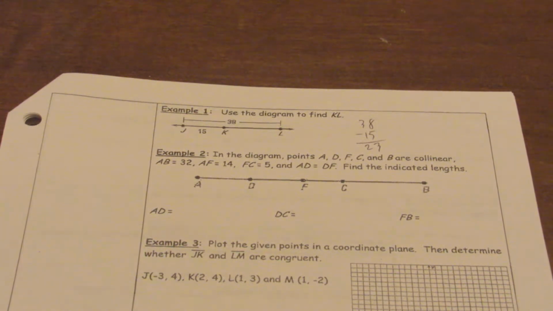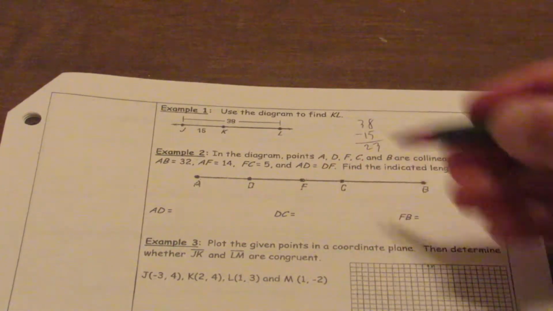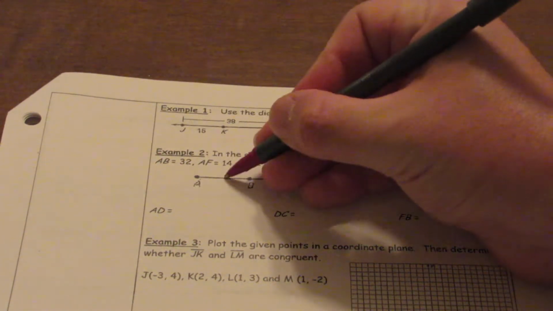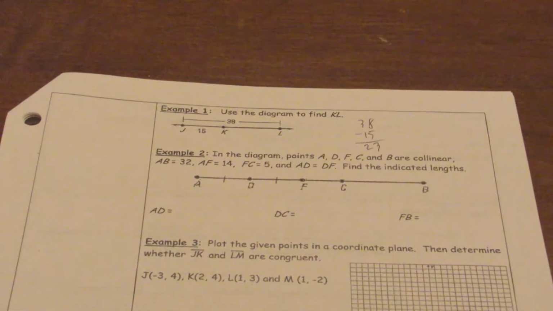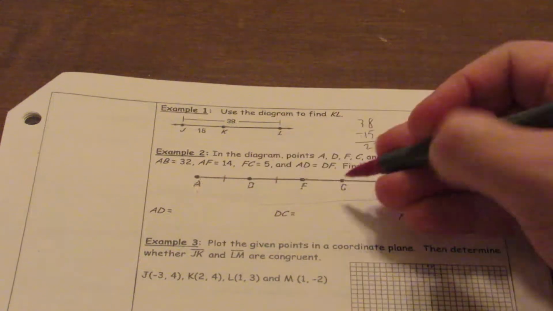Depending on how comfortable you are with this, some of you can just look at this and see this. But a good idea is to mark things out. AD and DF are equal, so these two things are the same length. All right. AB, that's my whole length here. That's 32.